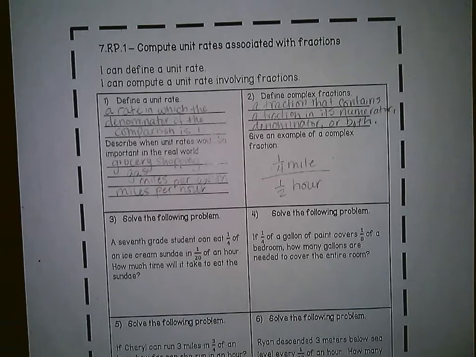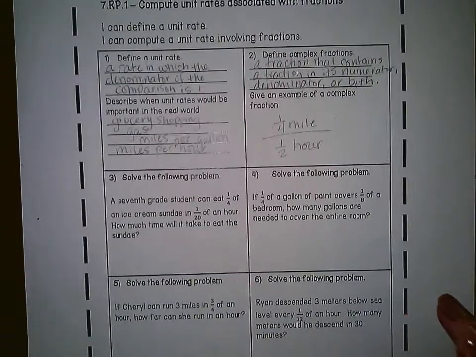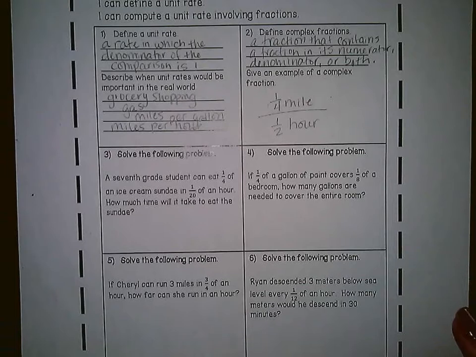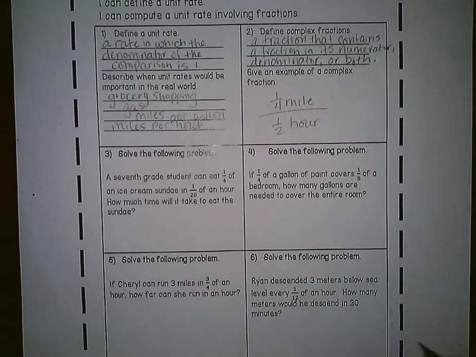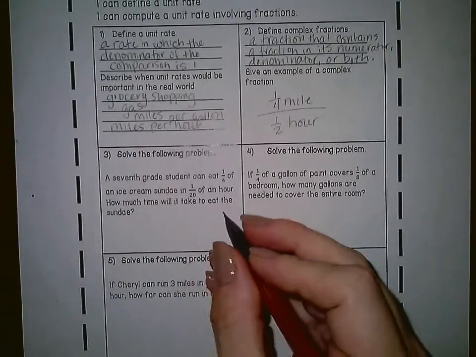Now let's look at an example of how these complex fractions could apply to actually solving some problems. If you're looking at number 3, a 7th grade student can eat a fourth of an ice cream sundae in 1/20th of an hour. How much time will it take to eat the sundae? First off, we need to try and build a rate or a ratio of what they've given us. They've given us that you can eat a fourth of an ice cream sundae.